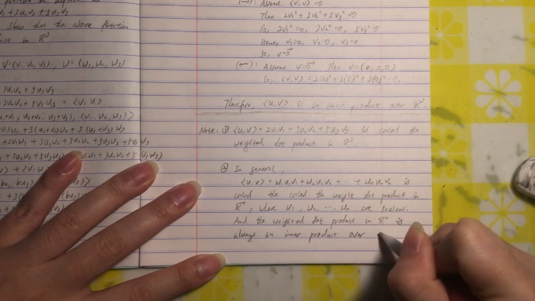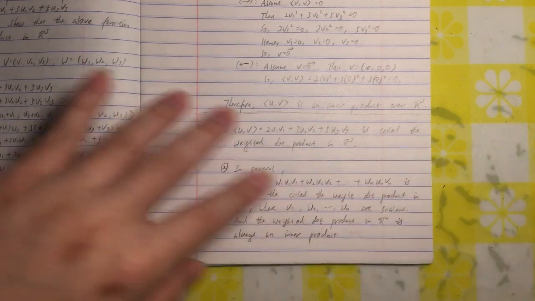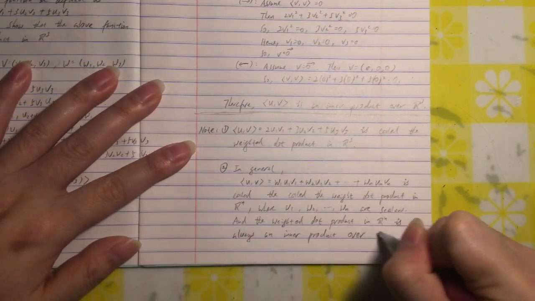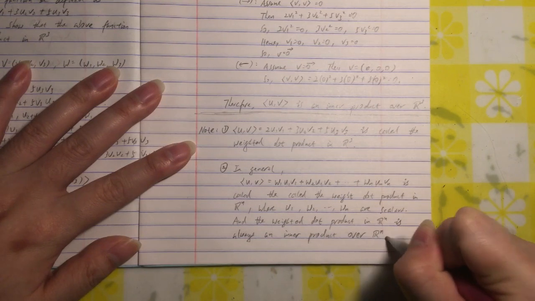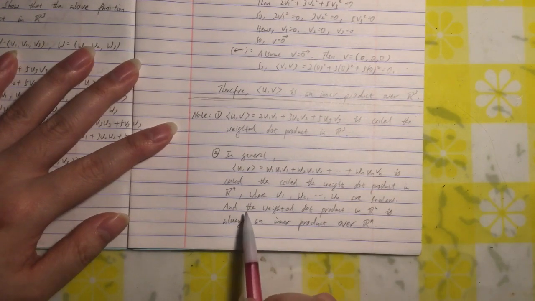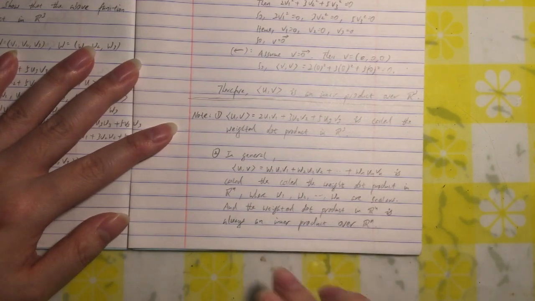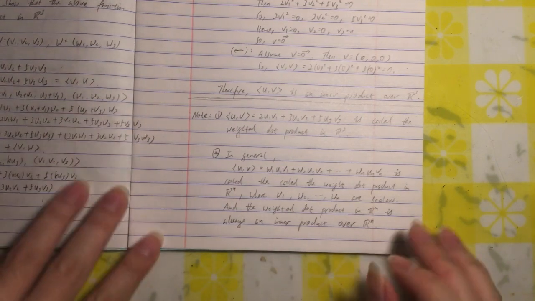So keep in mind that the weighted dot product in Rn is always the inner product over Rn.